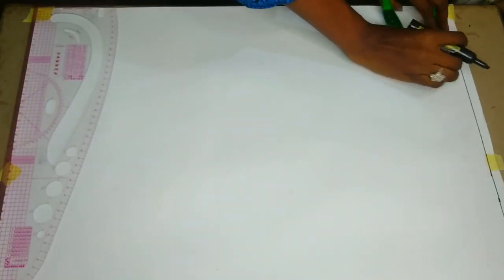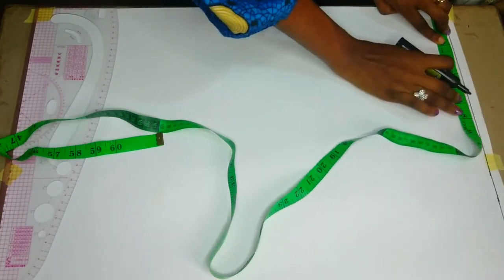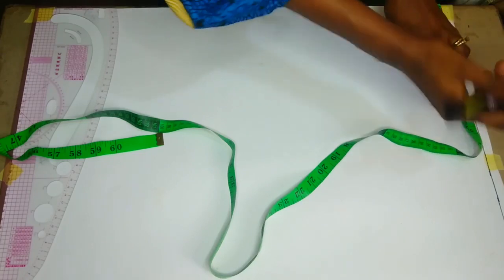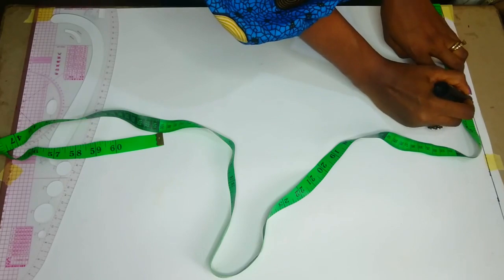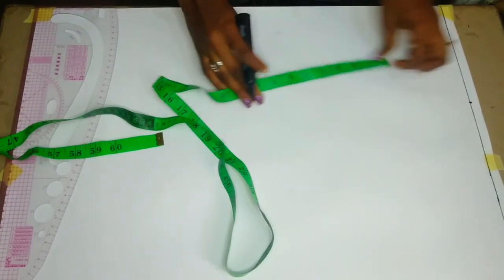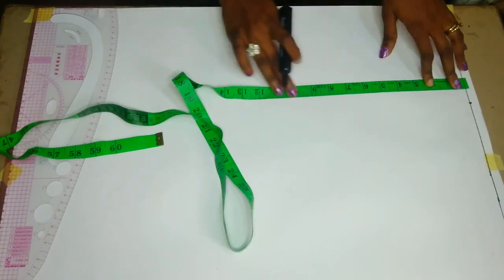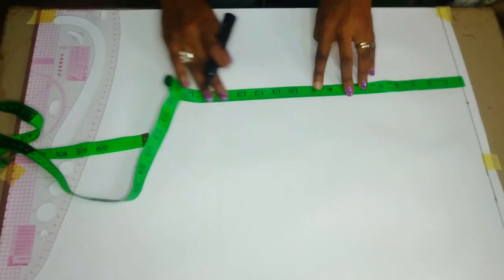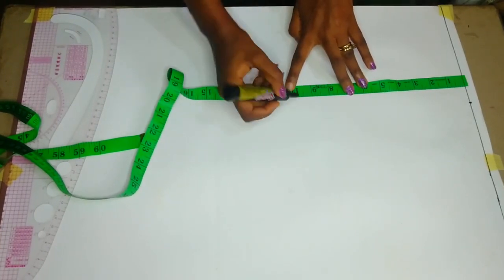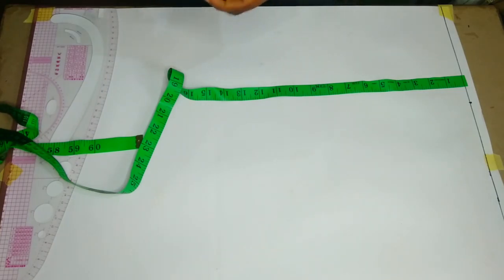The first measurement I want to take is my shoulder measurement. I'm just going to mark from the beginning of this to this point. I'll mark my shoulder measurement. So whatever you have for your shoulder, you put it there. Here I'm using 7 inches for the shoulder. Then from that start line, which is the shoulder line as well, I'm going to mark 10 inches, which is going to serve as my bust line for this measurement.